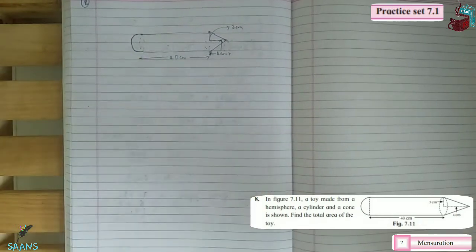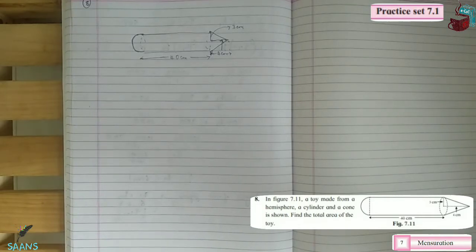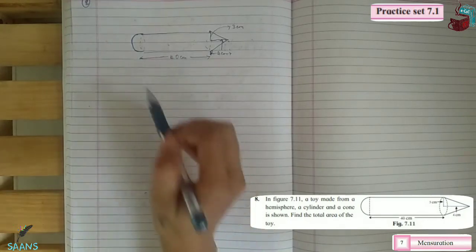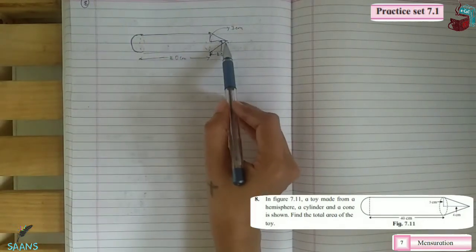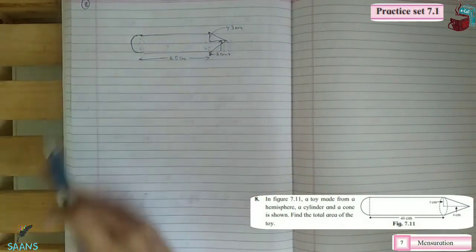ओके, नाउ हम लोग इसको टुगेदर ही फाइंड कर सकते हैं. ओके, तो हम लोग देखेंगे कि कैसे करेंगे. ठीक है, now what are they saying? In the figure, toy is made from a hemisphere, a cylinder and a cone. Find the total area of the toy.